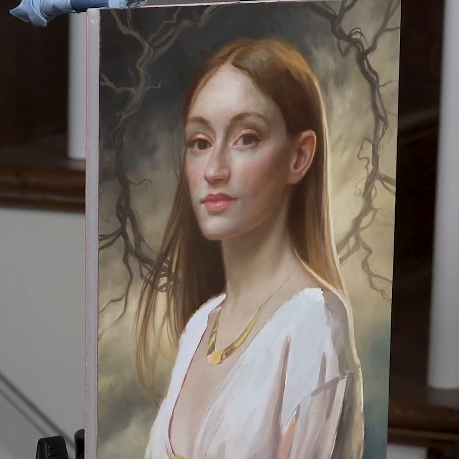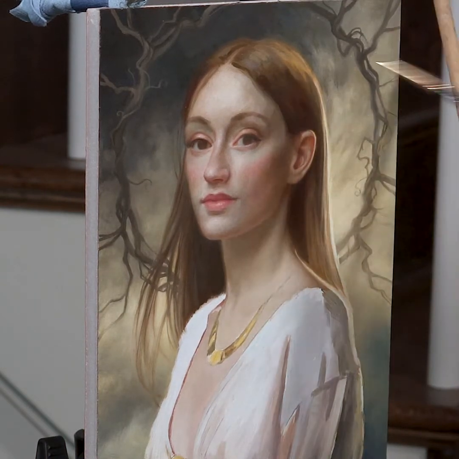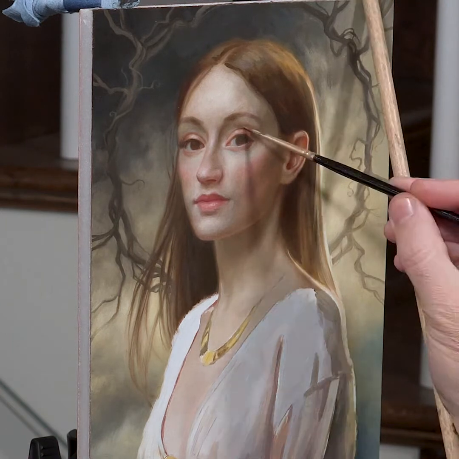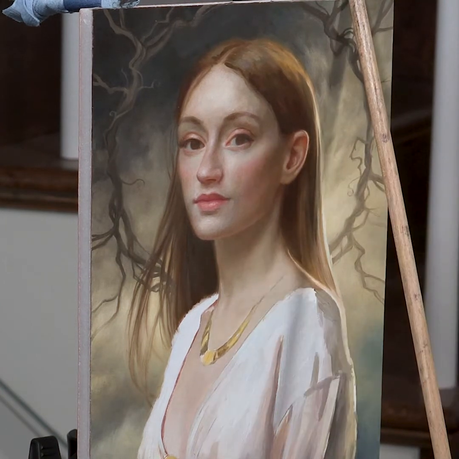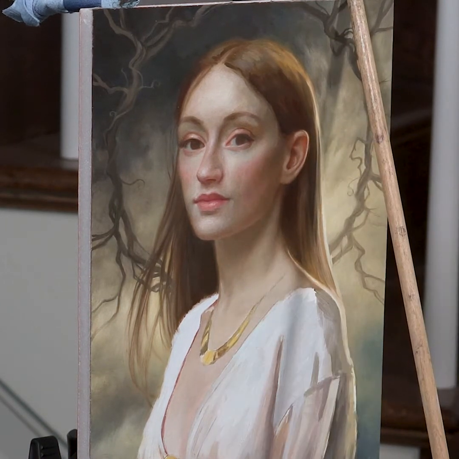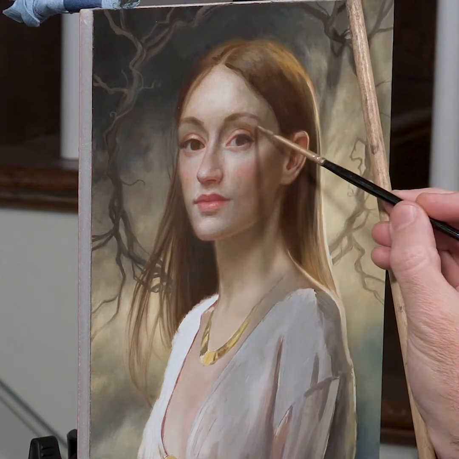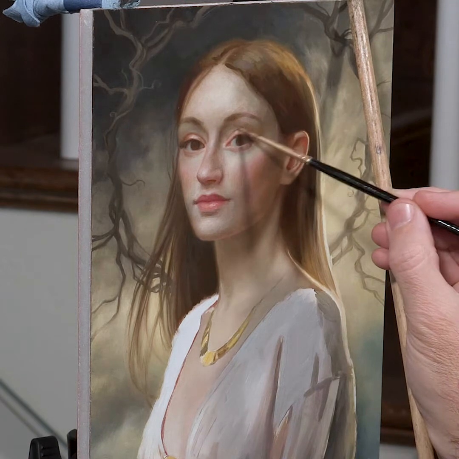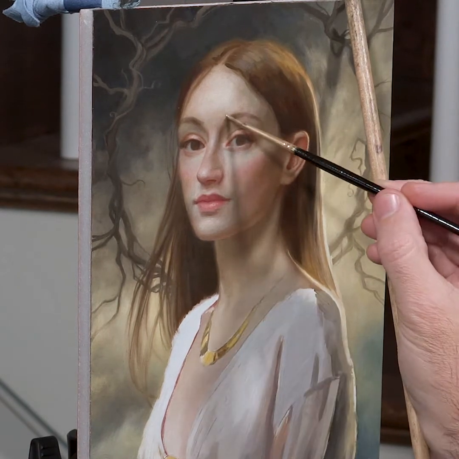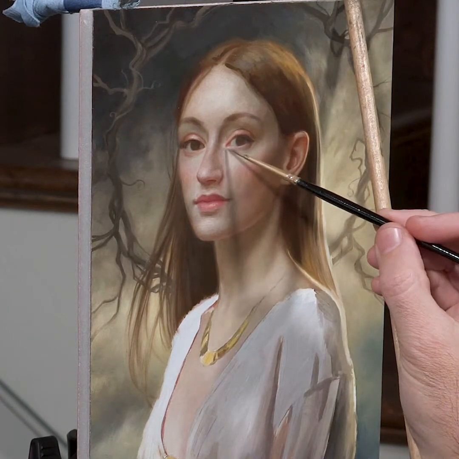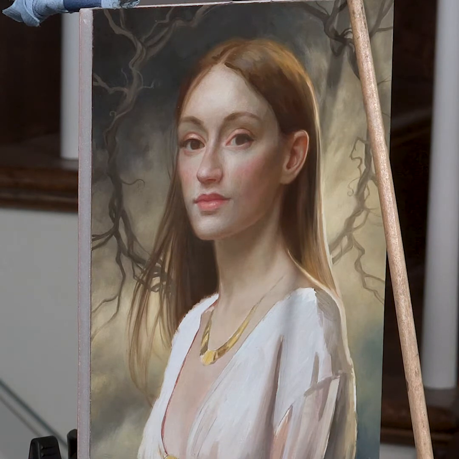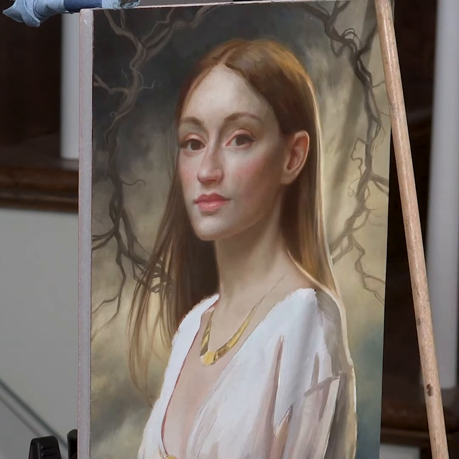Redoing the eyes a little bit, I wasn't happy with how those highlights went in, so I knocked them back, and we'll get back to those. That transition from the light side to the dark on those eyes is a little bit harsh, so I'm giving them the attention that they need now.